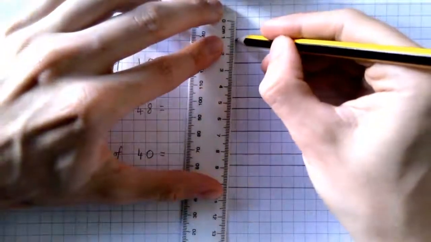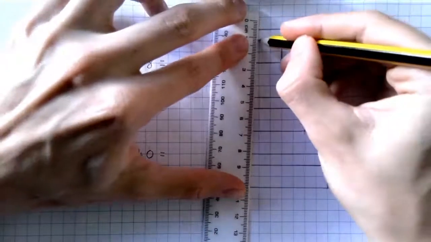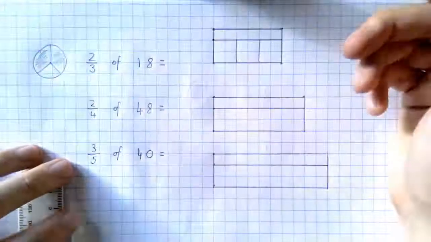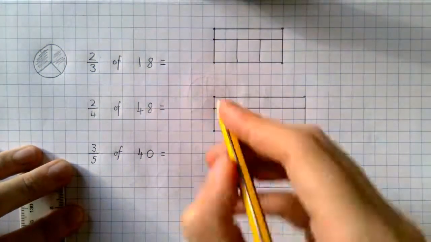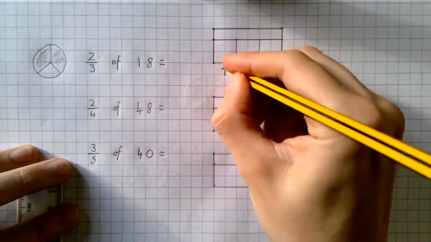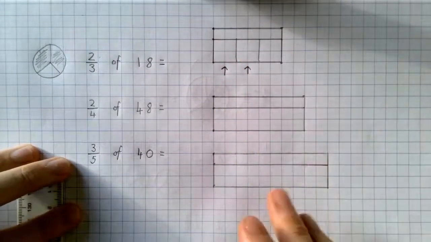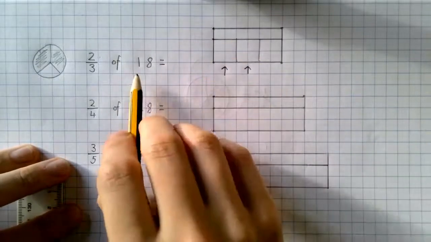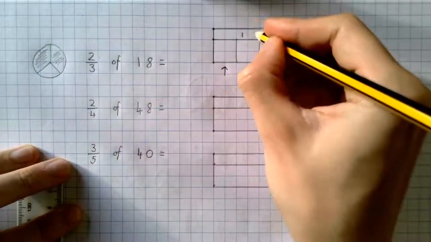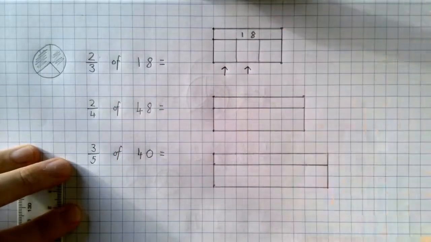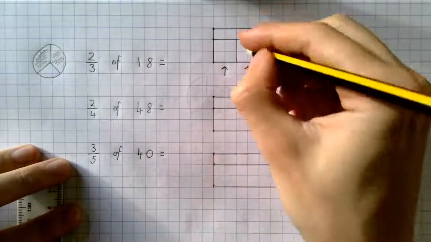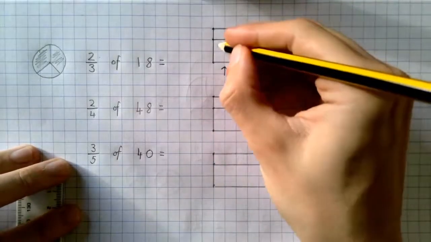So it's split into 3 equal pieces, and then I want 2 of them. So what I'm going to do is put an arrow underneath that reminds me I need to have 2 of them at the end. And then the rest of it's the same. So 18 goes at the top, and then it's just about sharing that amount in equally. I'm going to use a tally to start with. I'm going to count up to 18.